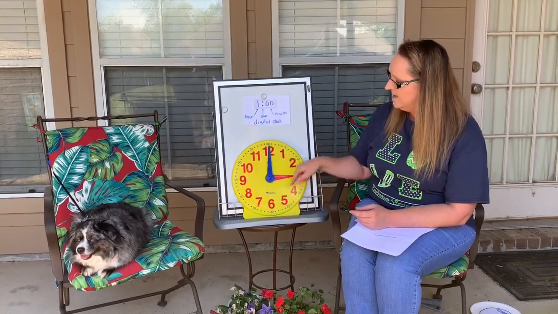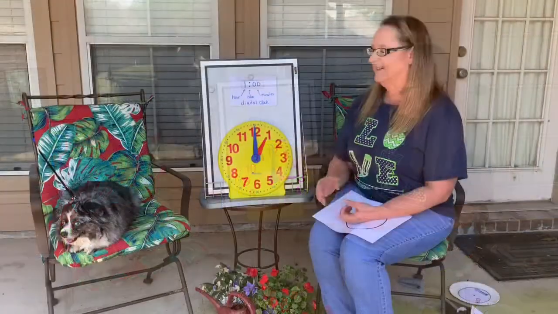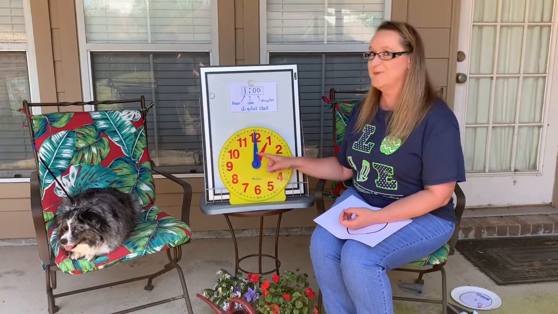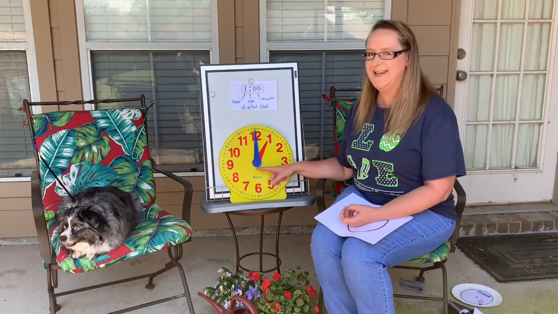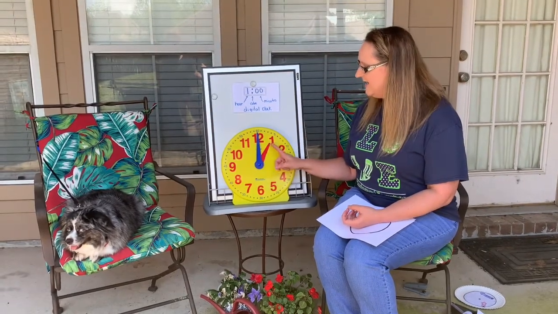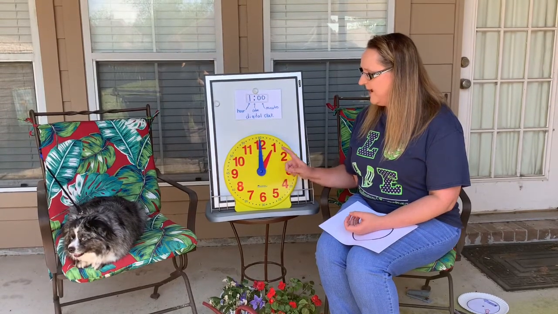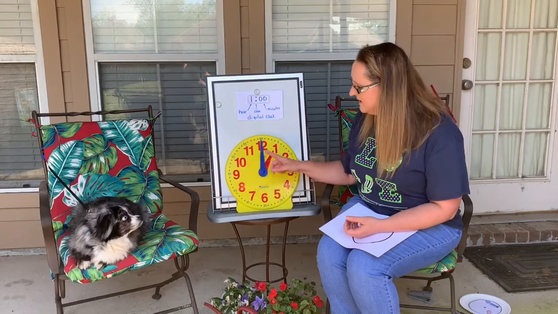I'm going to set this analog clock to match the time of the digital clock. This blue hand right here represents the minute hand. Do you see that it is the long hand? And the red hand here represents the hour hand. Okay, Leo, can you tell me what happens to the blue hand?